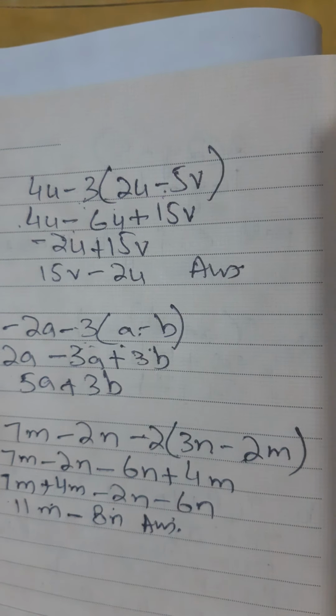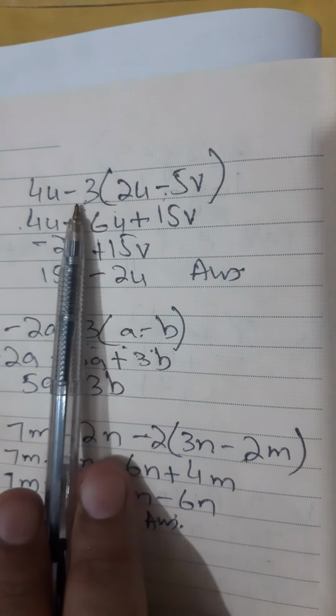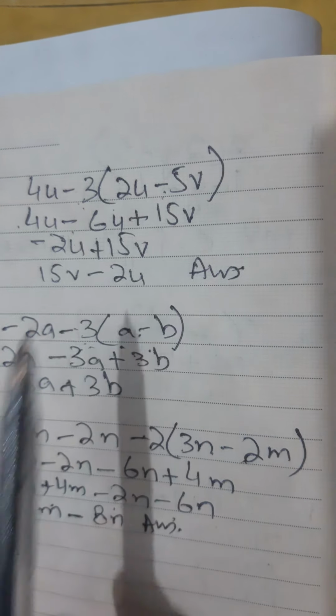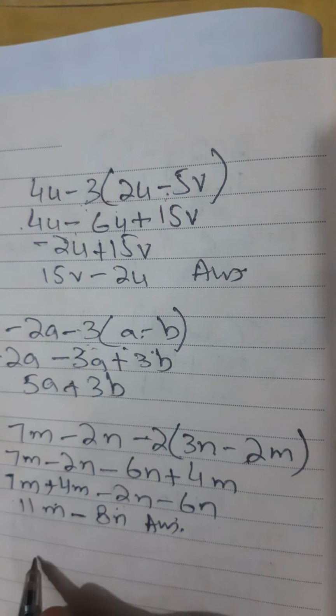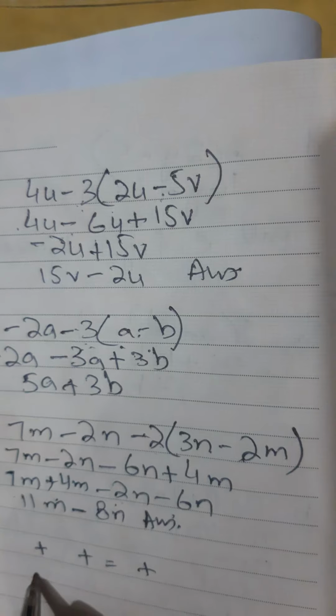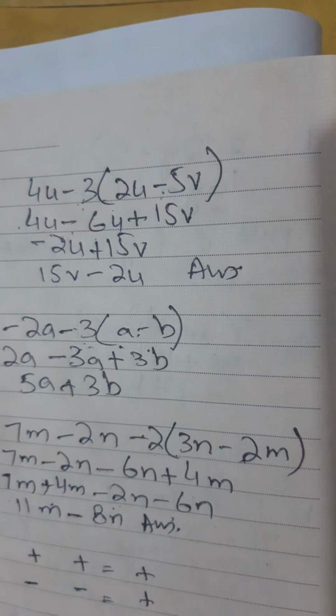The remaining questions you are going to do in the practice have the same method. First you have to remove this bracket by multiplying this 3 with the other values, and then you have to simplify. Whenever both the digits have the plus sign, it will be plus. Whenever they have minus sign, it will be adding again. Whenever the signs are the same, it is going to add.